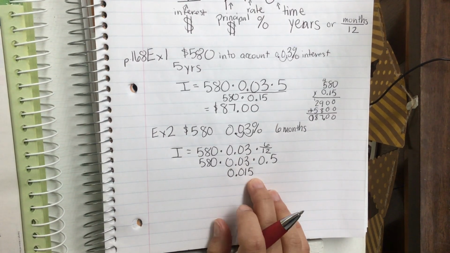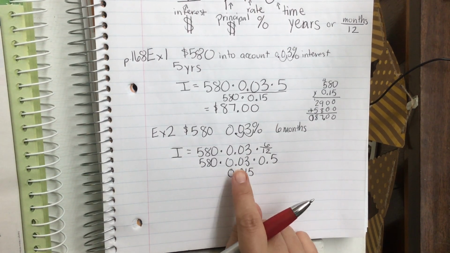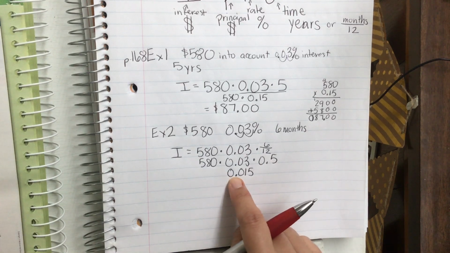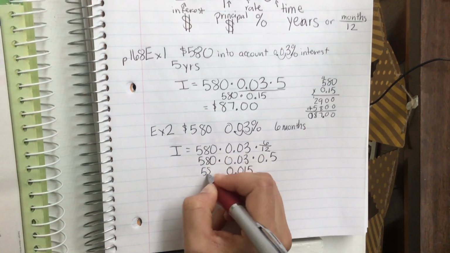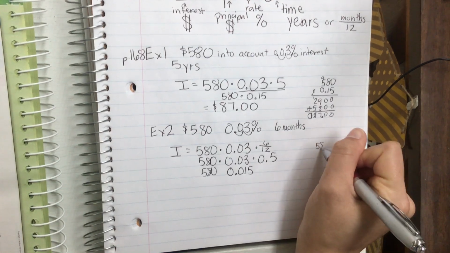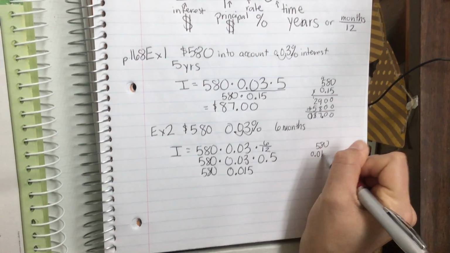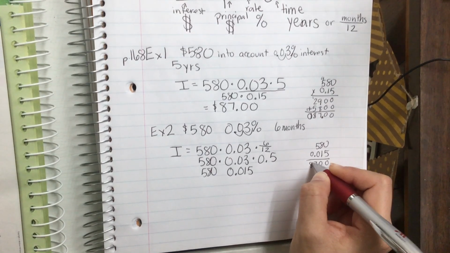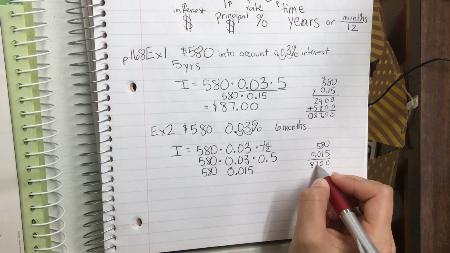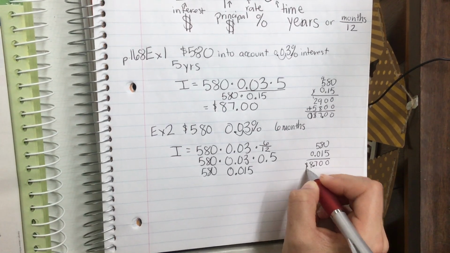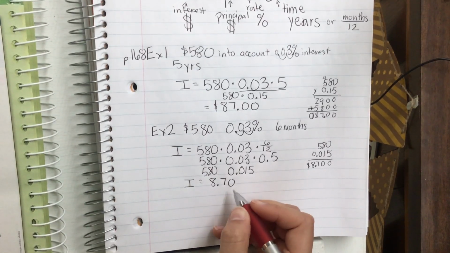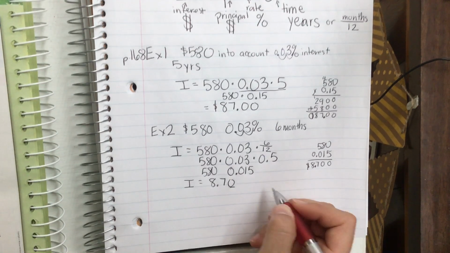Do not round until the very end. So when I multiply the 3% times 0.5, I get 0.015. Okay. It's actually the same numbers, but I have 3 places behind my decimal. So my interest is equal to $8.70. Remember, you need that penny.